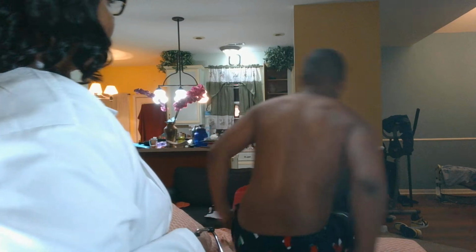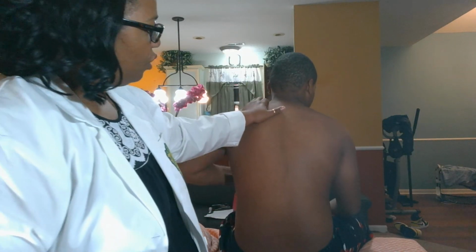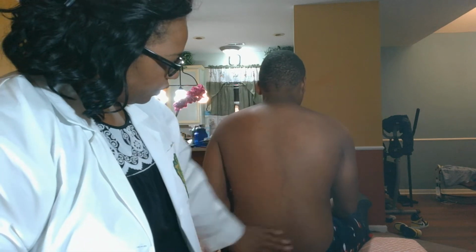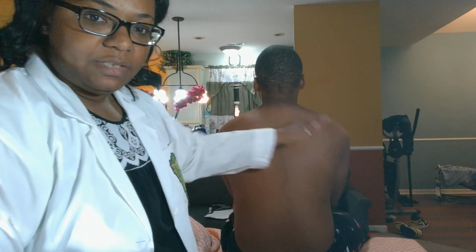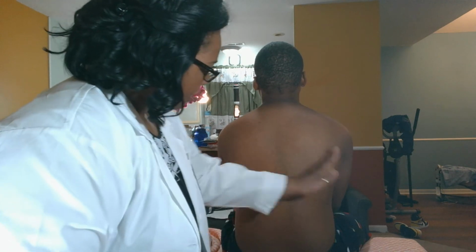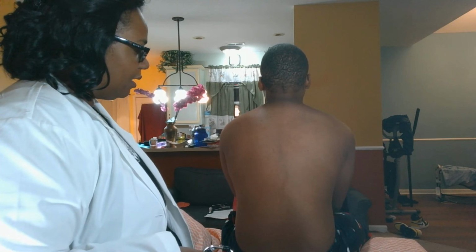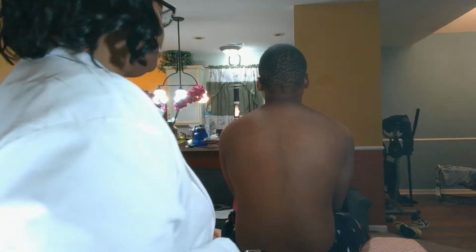So with this test, first of all, we're going to observe his back again. You can see the normality. There is no abnormality. I'm looking at the shape. Take a deep breath. Out. And that is obvious when you look at the way he's breathing.